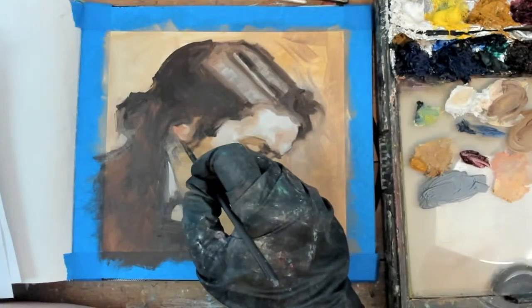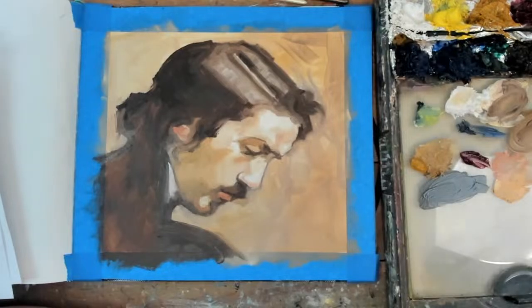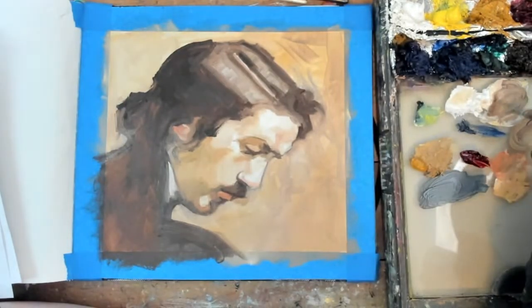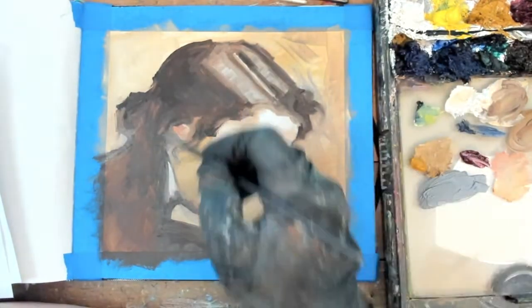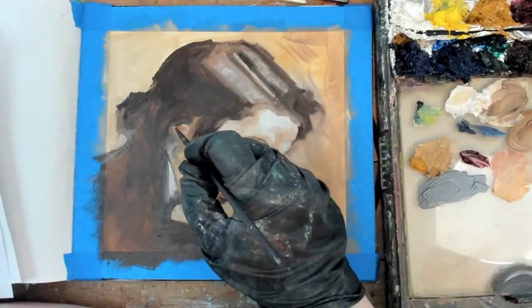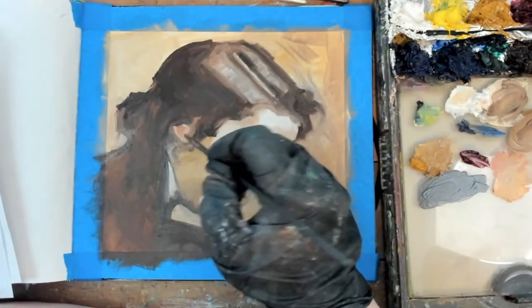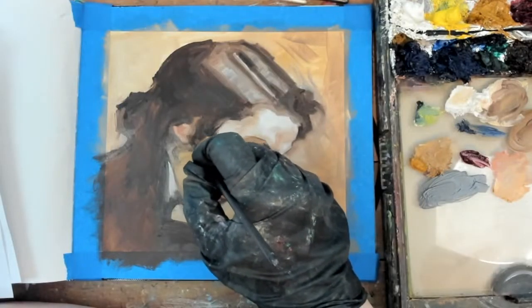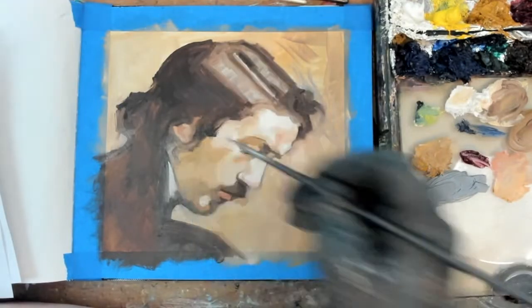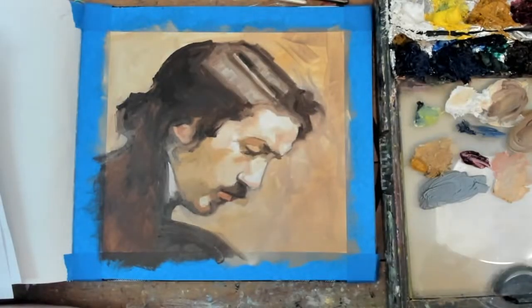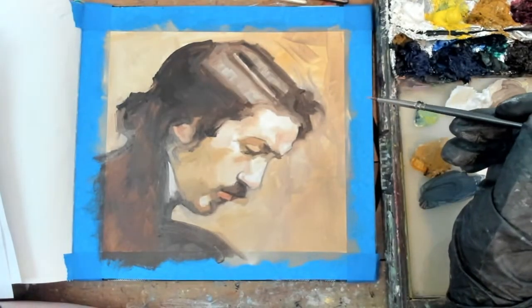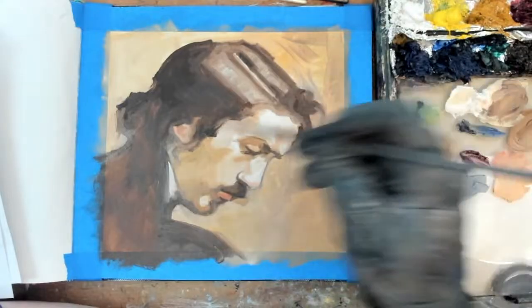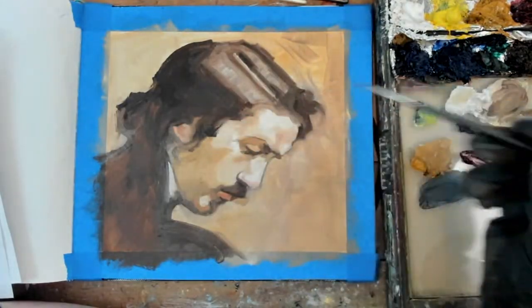I really like the way he did the ear here. Do I have that big enough? I don't think I do. This is actually, well, no, I guess it is.